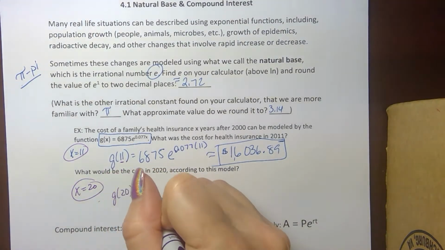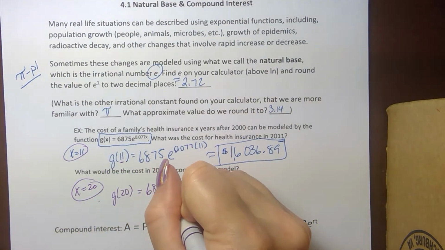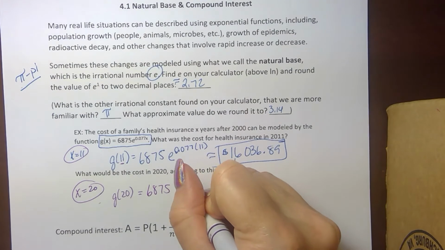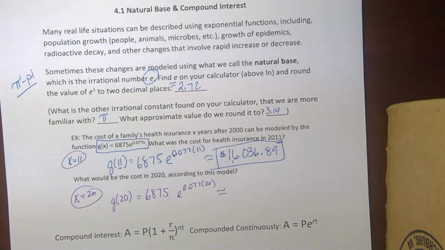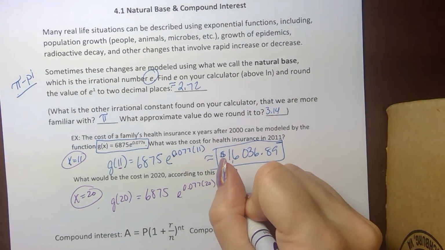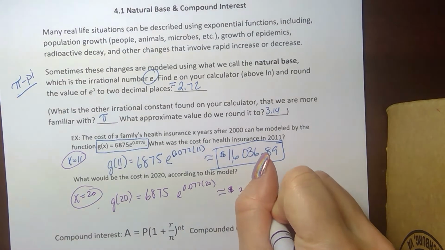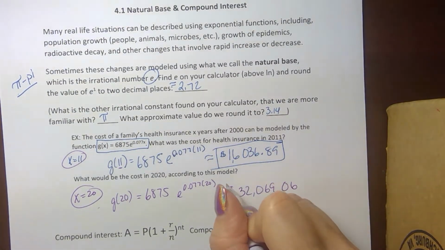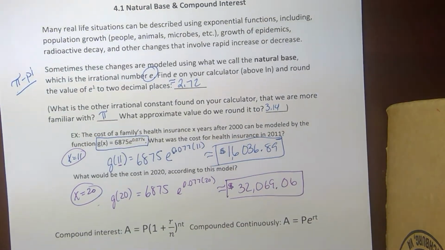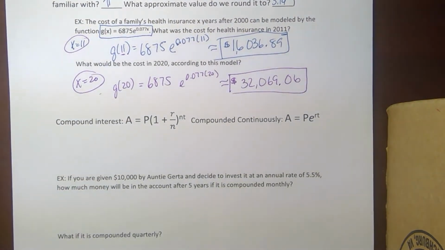So we need g of 20. I input that into my calculator the same way. And you should get a cost of $32,069 and round it to 6 cents. Rounding matters. Make sure you round it to the closest penny.